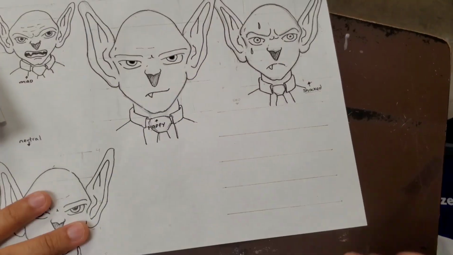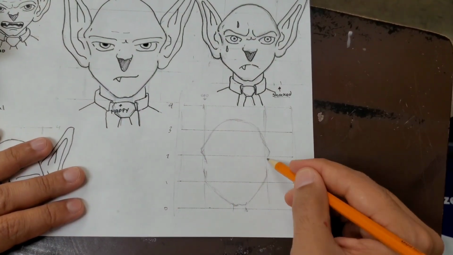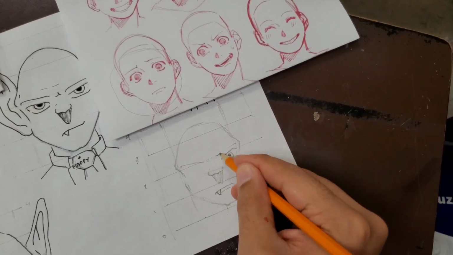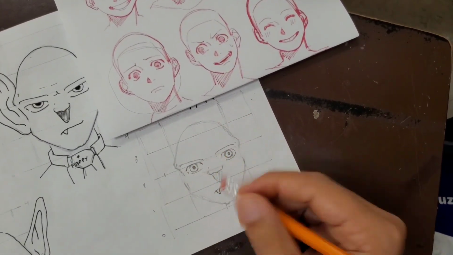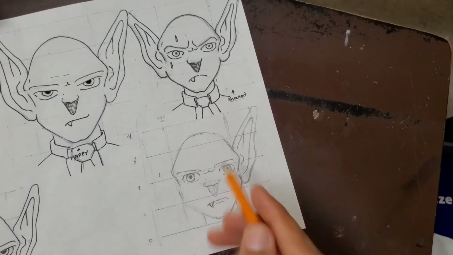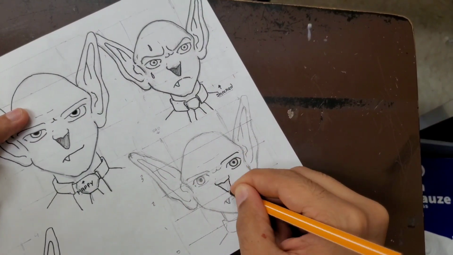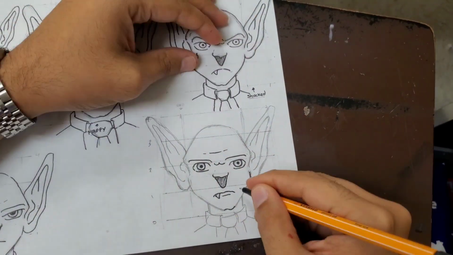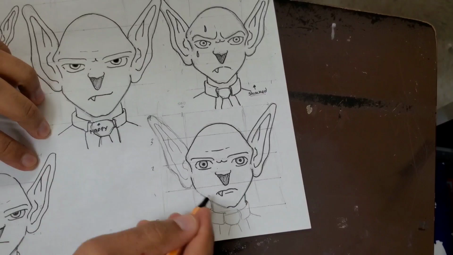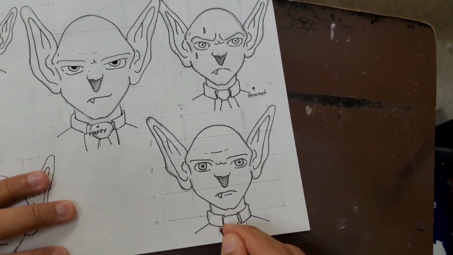And finally, the final expression, which is sad. Again, the eyes have to do the work here. And at the end of the day, I wasn't too satisfied with this one, but I could rework it. And the whole point is, at some point, I may need this as a reference. So what you're doing here is really creating a reference sheet for you to go back to whenever you draw this character again.